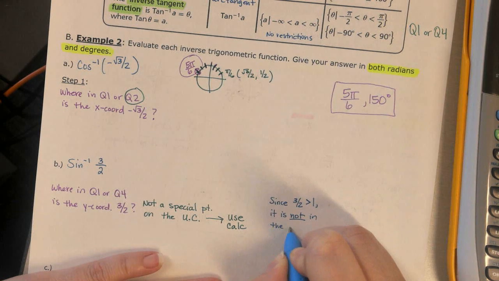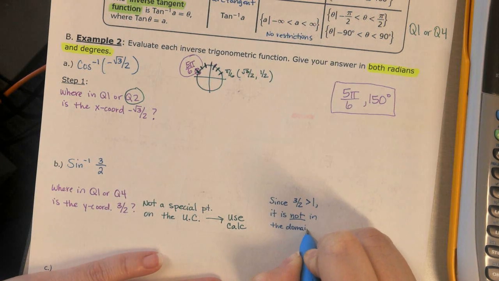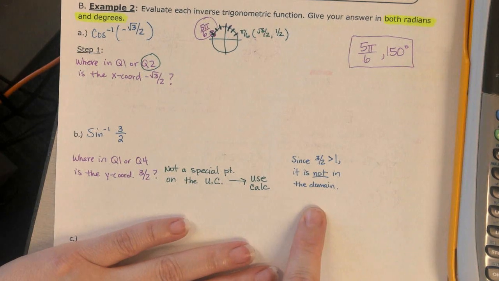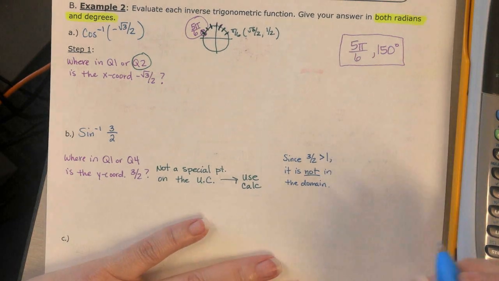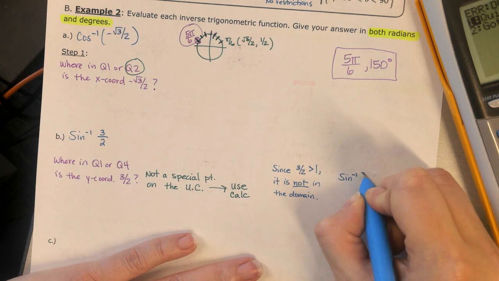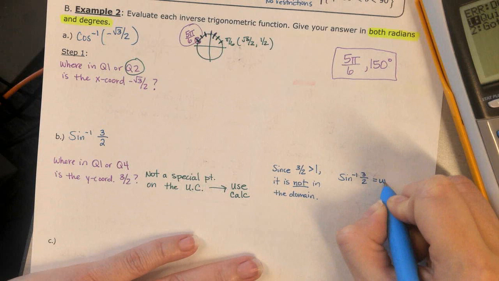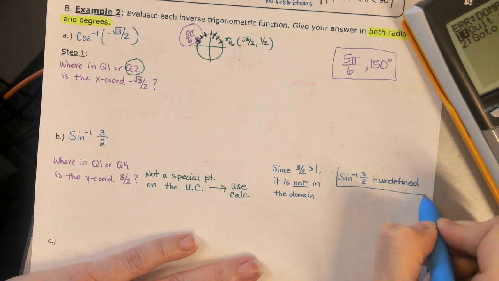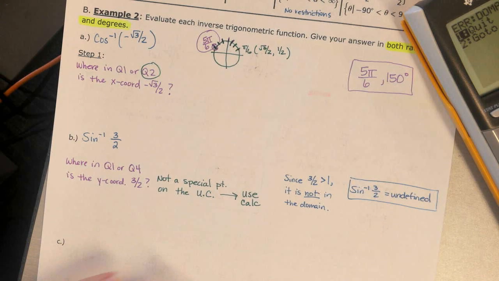You may realize that right away, without even plugging it in. That's great. So what you would write is that the sine inverse of 3 over 2 equals undefined. That would be your final answer.